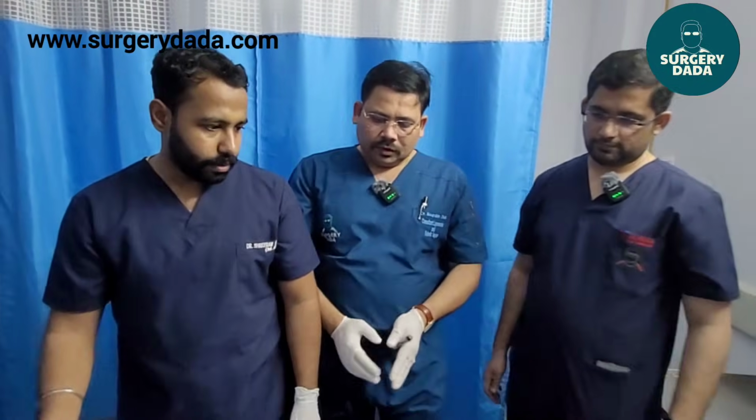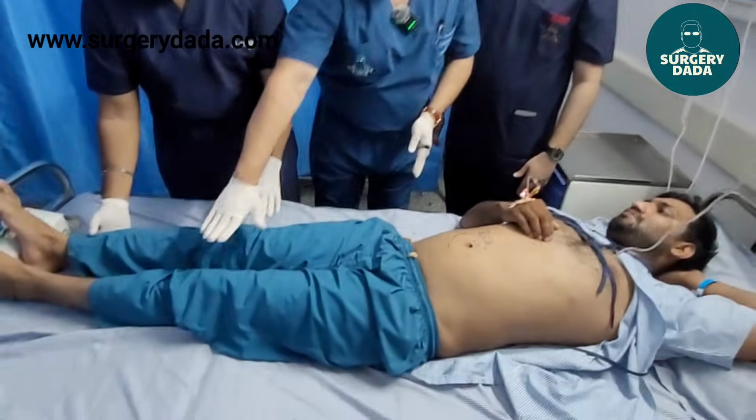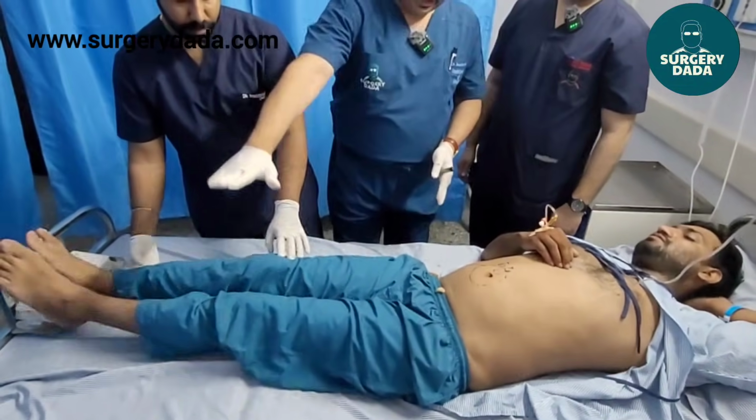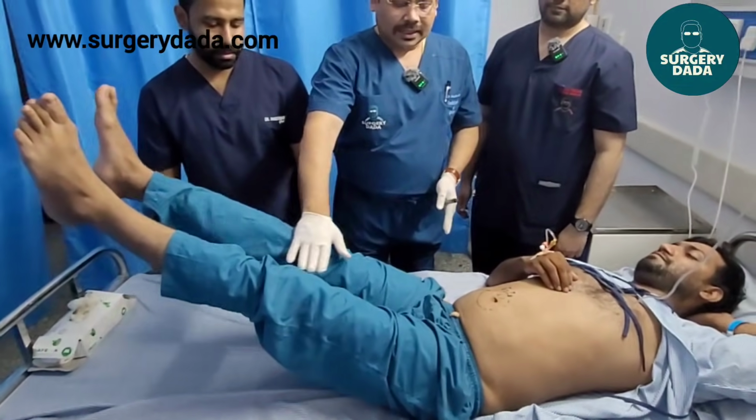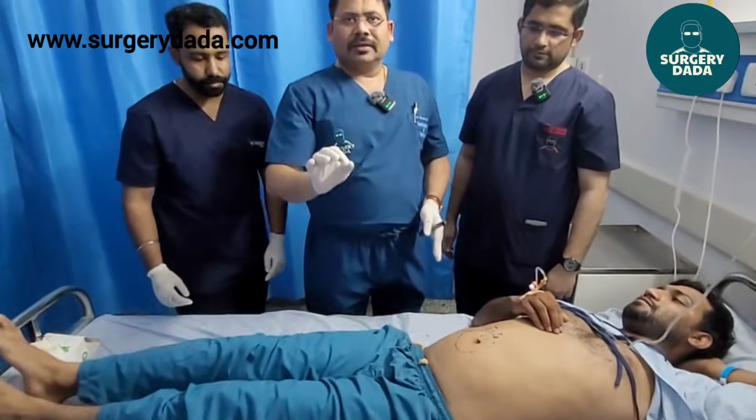Raise both legs, without flexing. So you'll ask the patient to elevate both the legs without flexing. So yes, there is no pain. So that means the Cope-Swartz is negative for this patient.